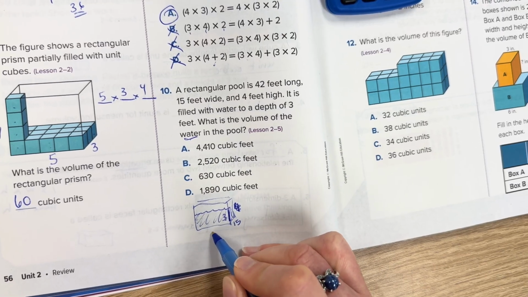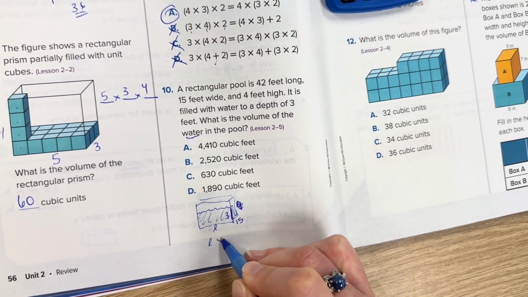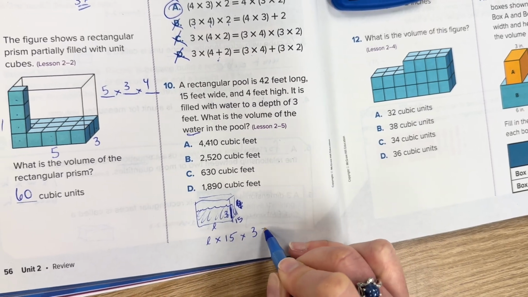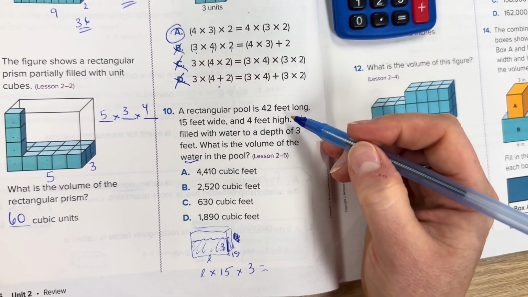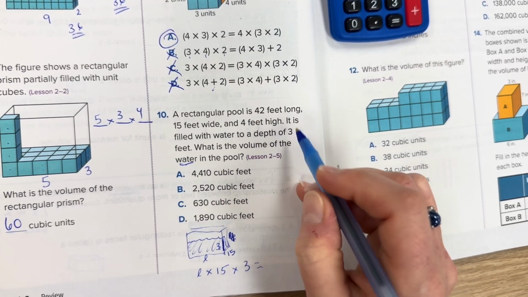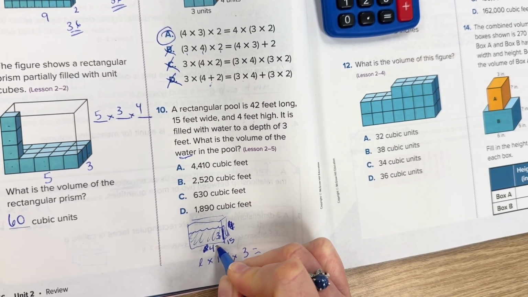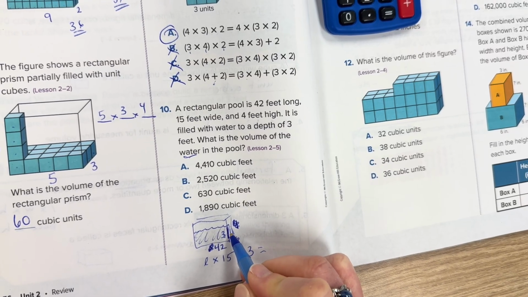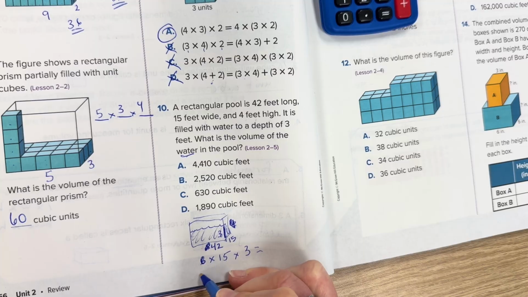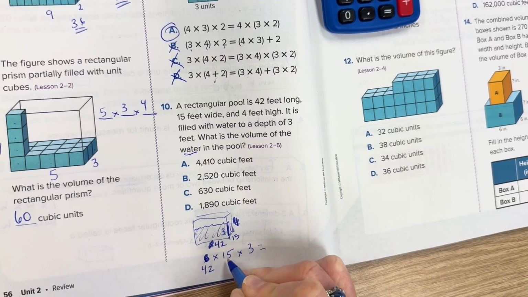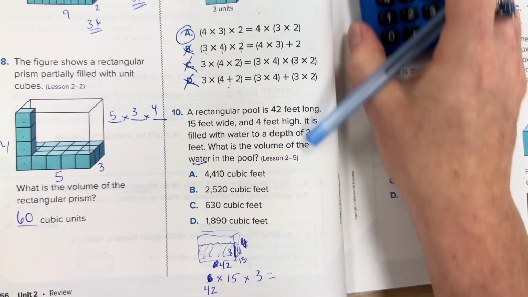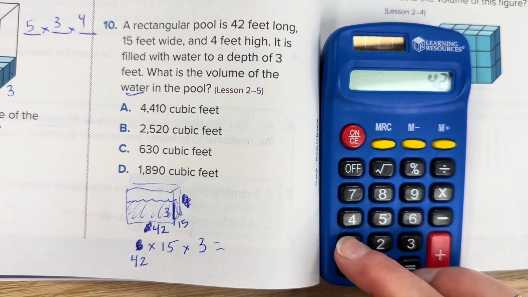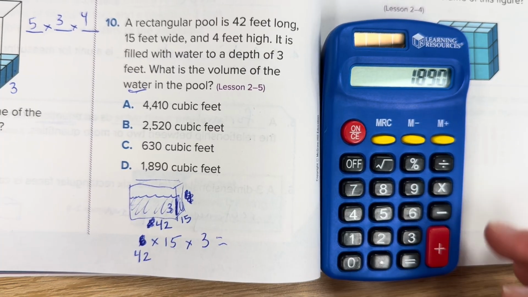So I know that length times 15, the width, times 3, the height, is going to get us, oh, look, 42 feet long. It told us the length. 42 feet long, 15 feet wide, and it's 3 feet deep. So we just need to do 42 times 15 times 3. Man, it was easier than I thought. 42 times 15 times 3. This is going to be a big number.